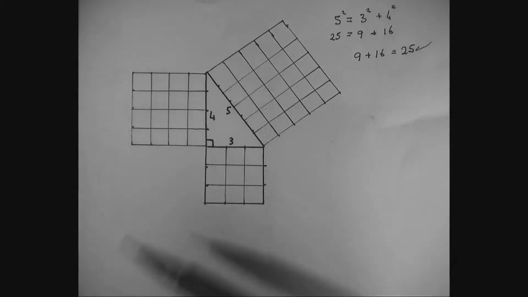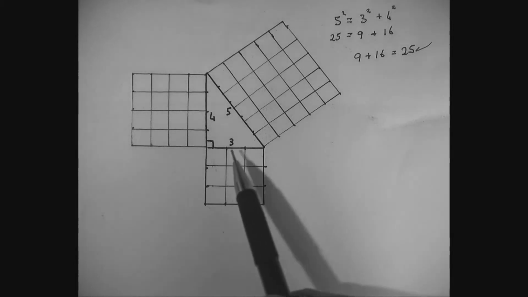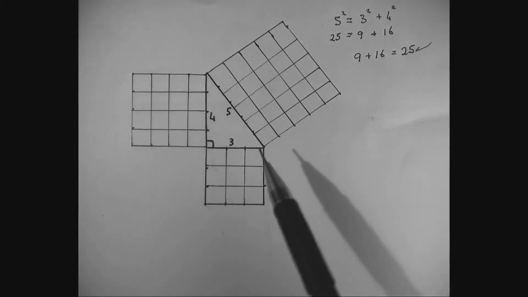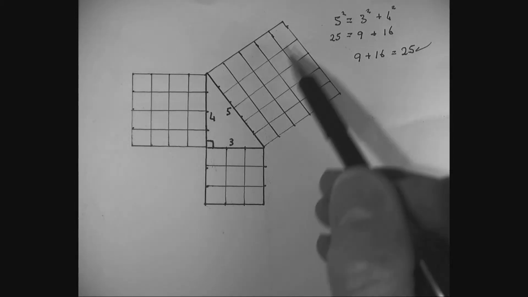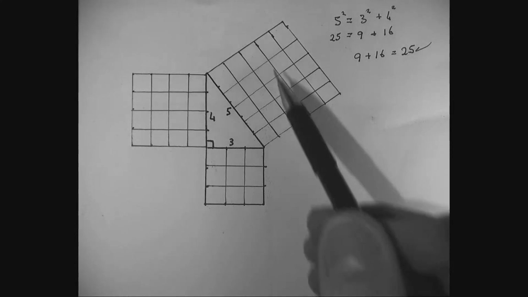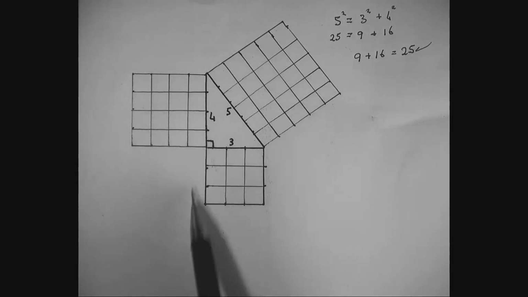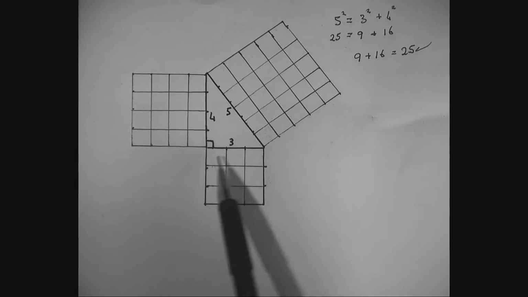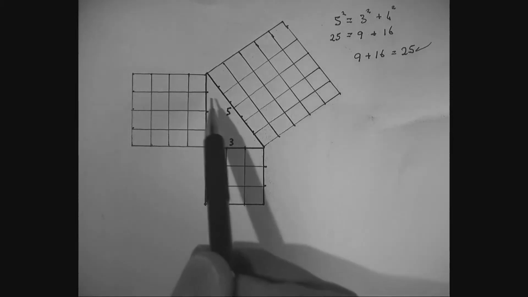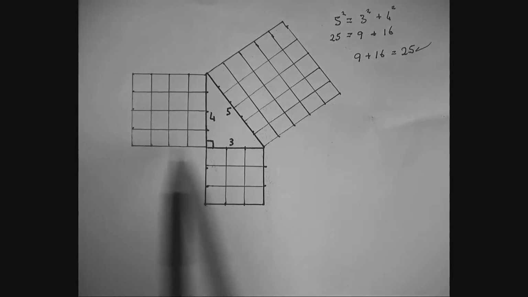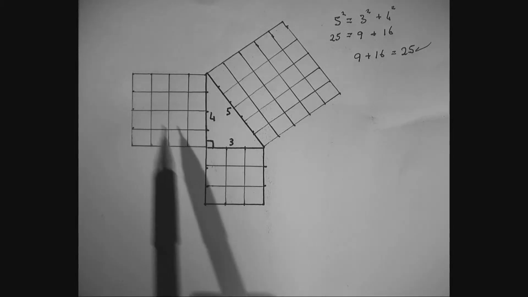This is a right-angled triangle as indicated by the little box here in the corner. The sides are 3, 4 and 5. If I put a square around this, so this square is side 5, there's 25 squares in here, 5 multiplied by 5, so the square of 5 is 25. This side is 3. If I build a square around that, the square has got 9 little squares in it, 3 multiplied by 3. This side is of length 4. If I build a square around that, there's 4 multiplied by 4, so there's 16 little squares in this.